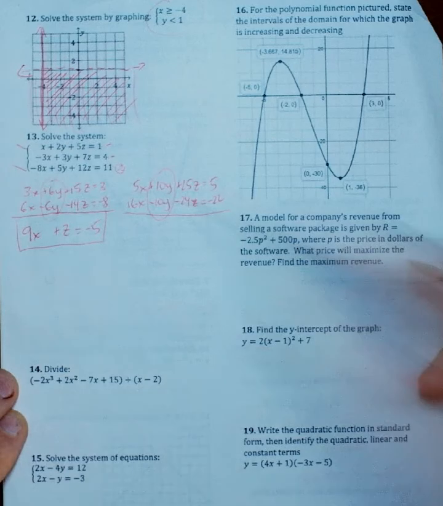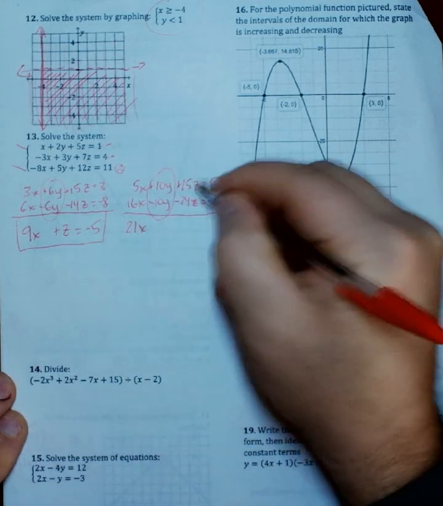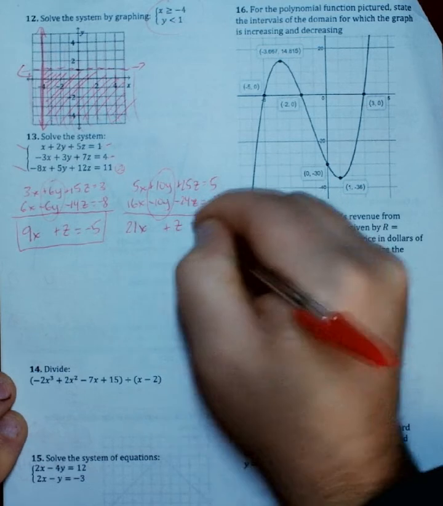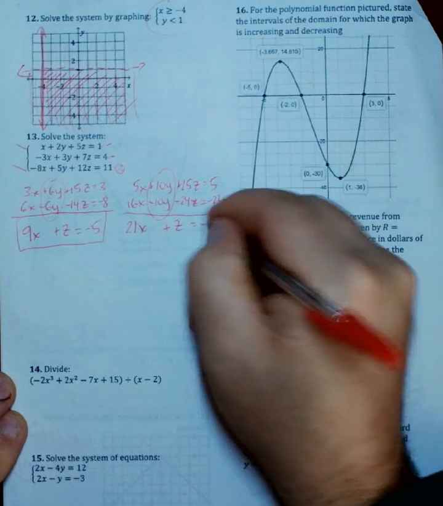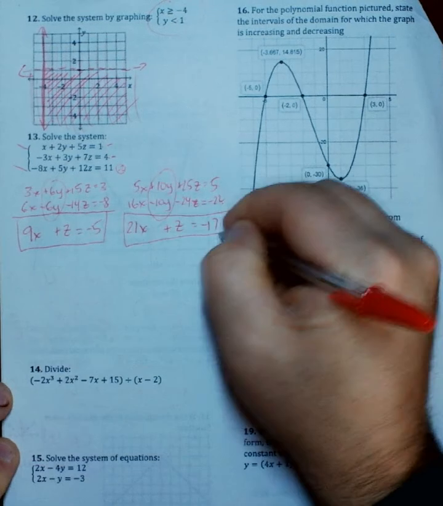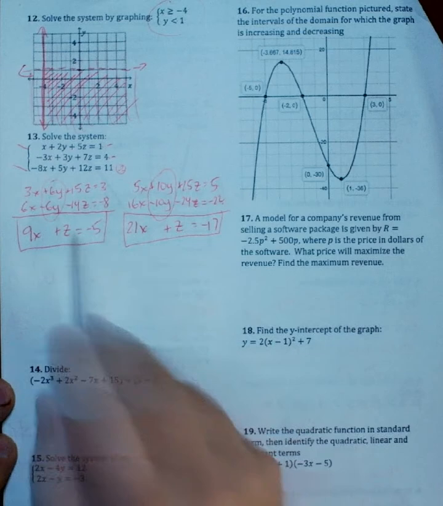I will have 5x plus 16x is 21x. 25z minus 24z is just plus z. And 5 and a negative 22 is a negative 17. So here's my second equation without a y in it. And it works out kind of nice because I have a z here and I have a z here.